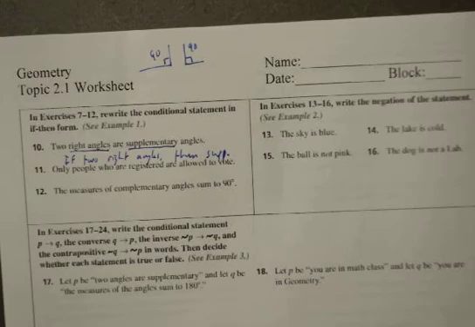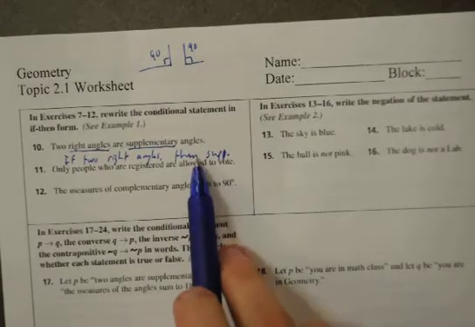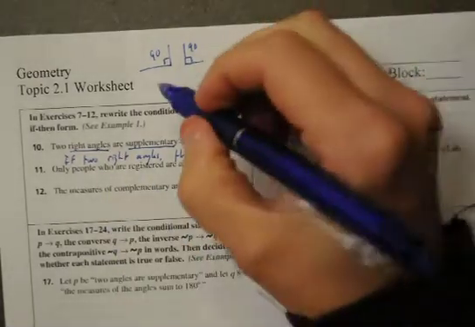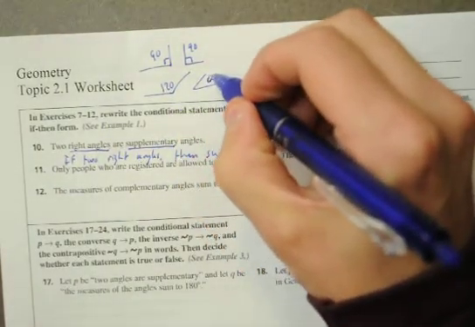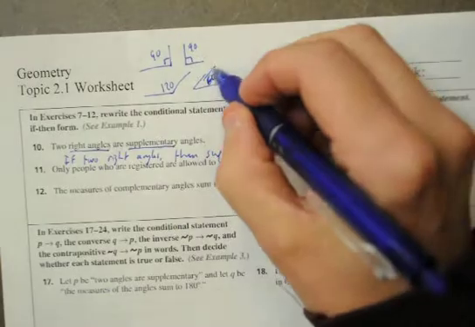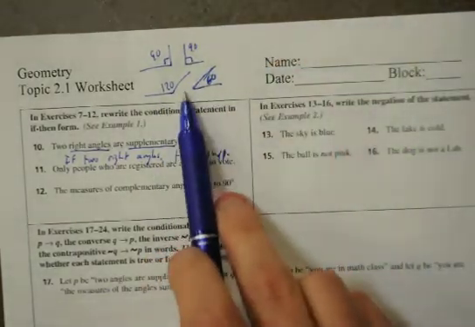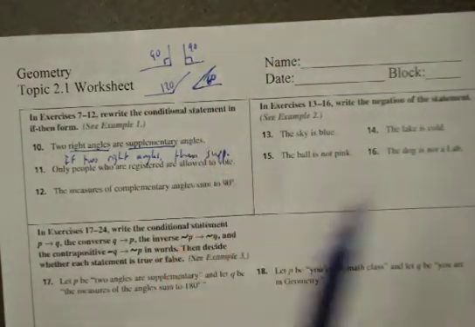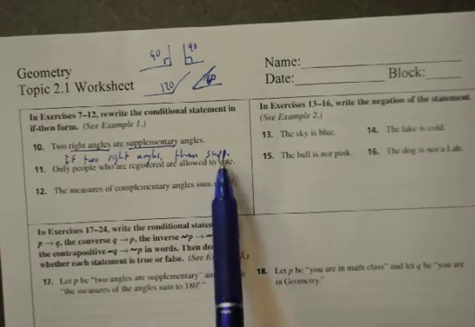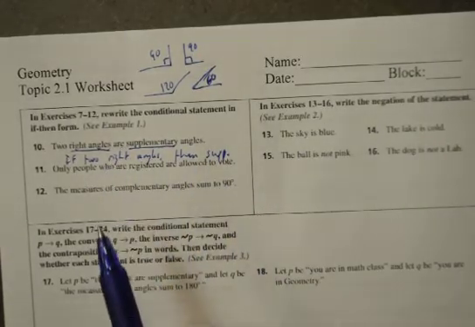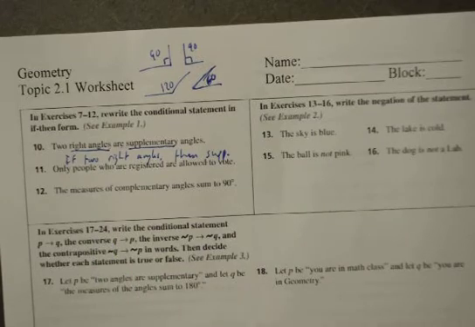What about the opposite? What about the converse? Is it true that if angles are supplementary, then they're right angles? What about these two angles? 60 and 120. These are supplementary, but they're not right. So, two right angles are supplementary, that's true. Supplementary implies right, that's not true. So you gotta be careful about how you talk.